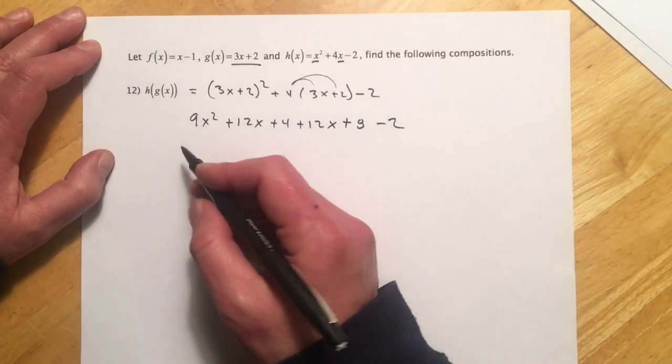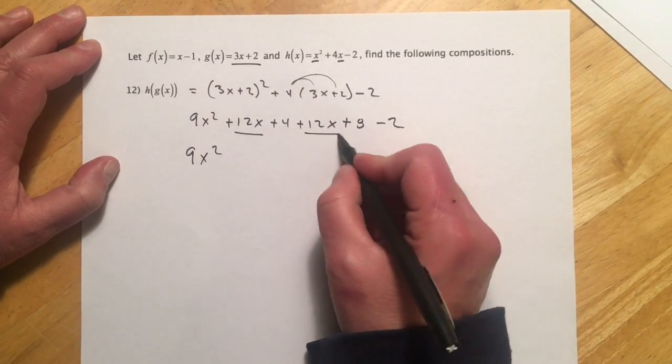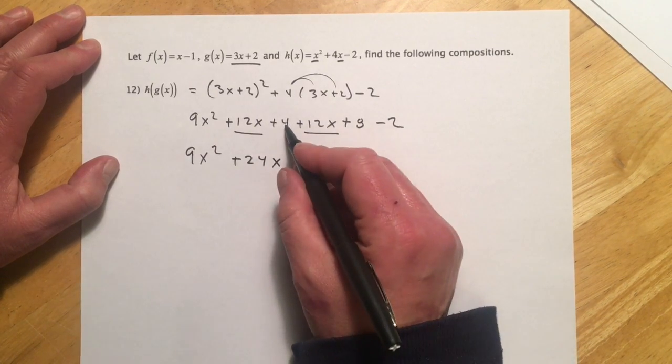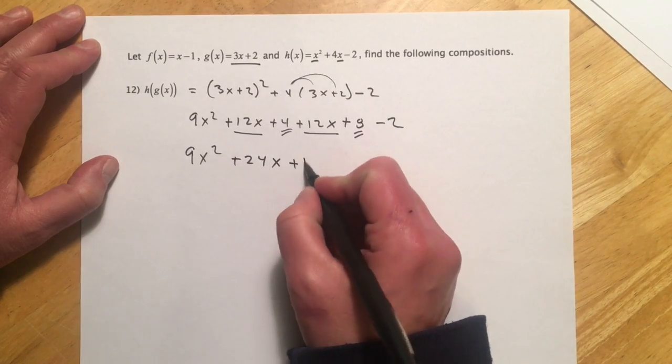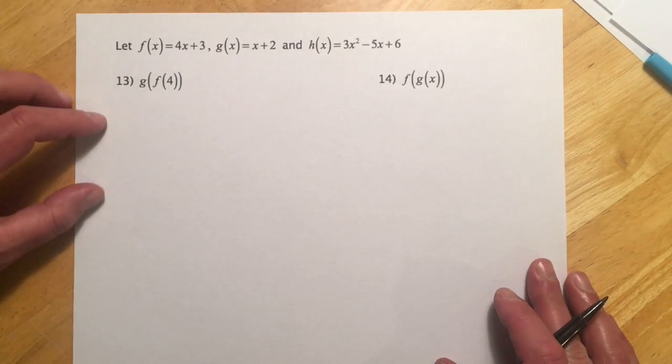And then I just have to collect terms. So 9x squared up front, 12x and 12x should be 24x. And then I have plus 4 plus 8, so that'd be 12, but the minus 2 will be a plus 10. Okay, and these last 4 are the ones that you try in class.